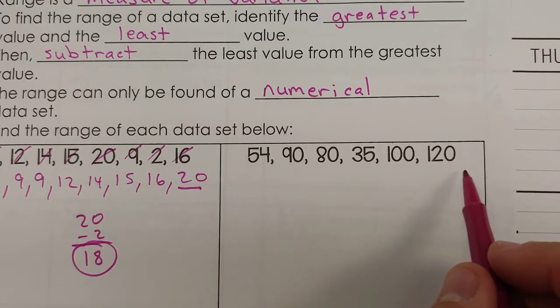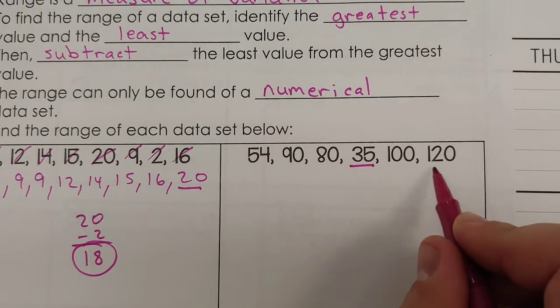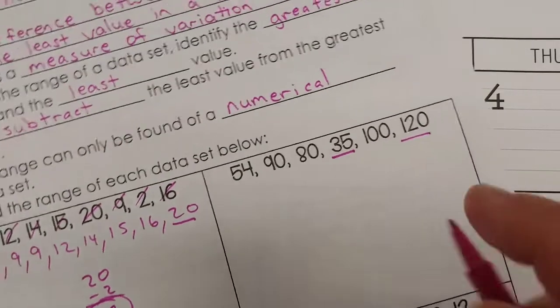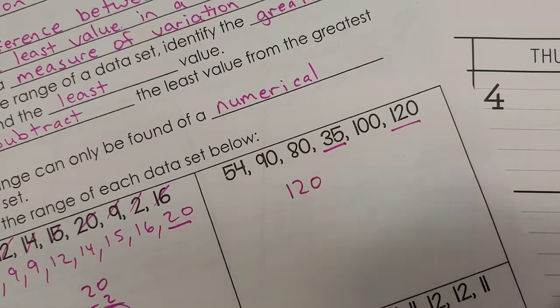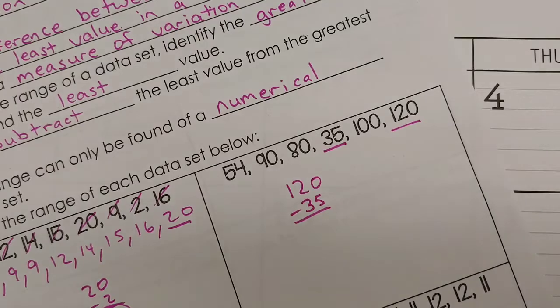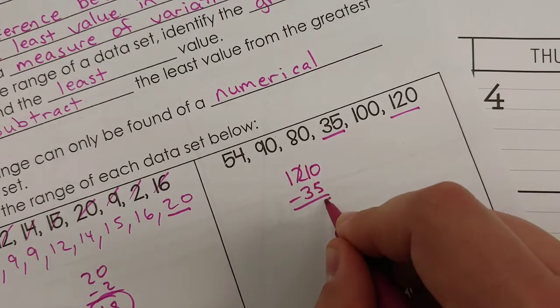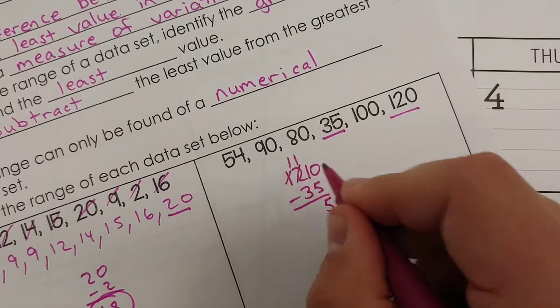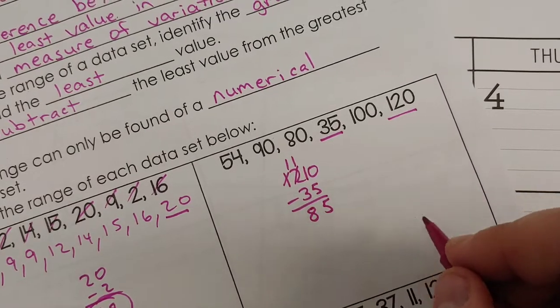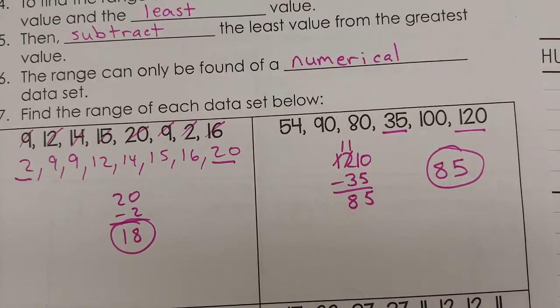So the smallest number I see here is 35. And then my largest one looks to be 120. So all I'm going to do is 120 minus 35, because we just found the difference. 85. The range is going to be 85.